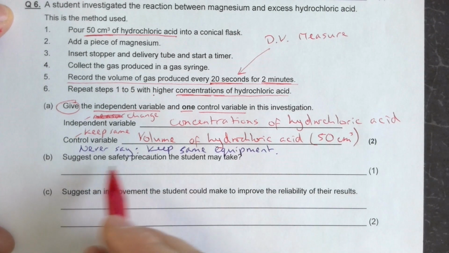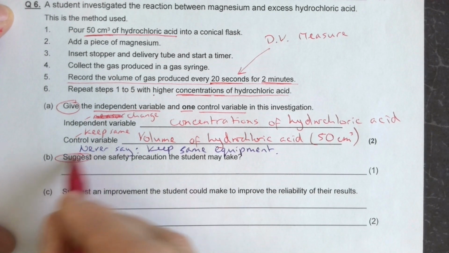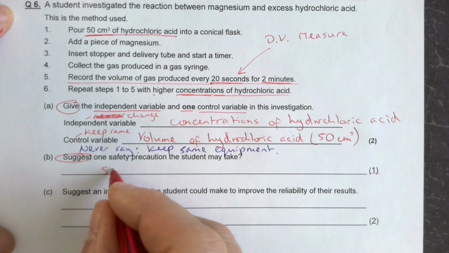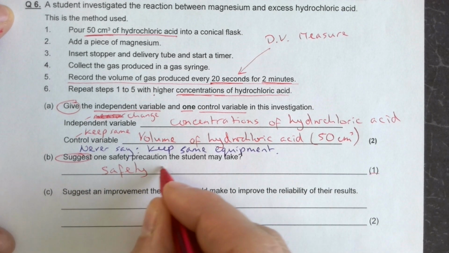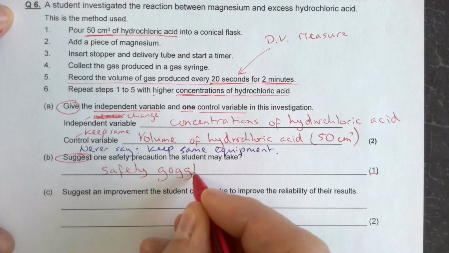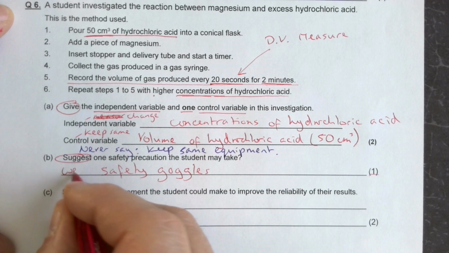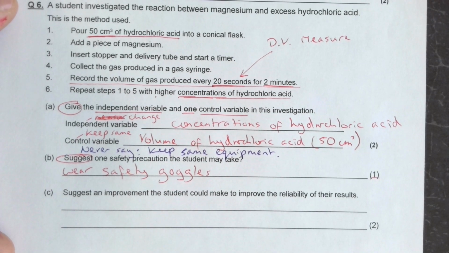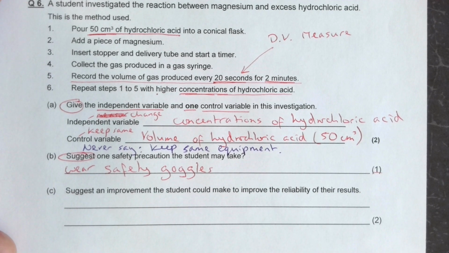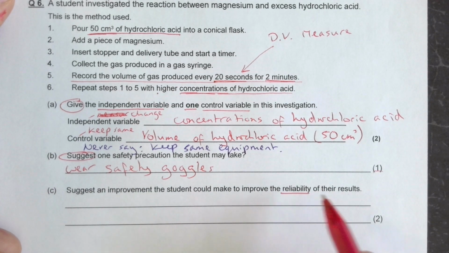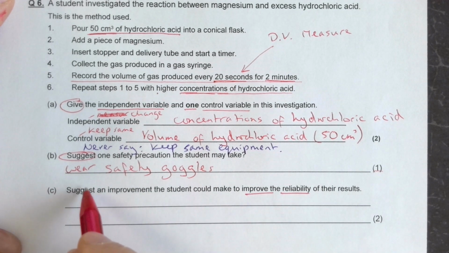So just one safety precaution a student might take. Suggest just means have a guess at it. Okay, well, safety goggles. Now, safety goggles alone is a little bit vague. What about them? Should they sit on them? Should they eat them? Well, I want to make sure I get the mark because every mark is precious, so wear safety goggles.